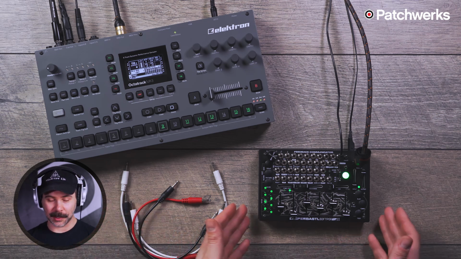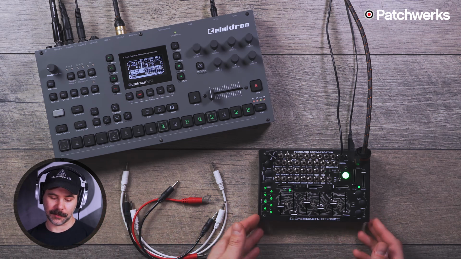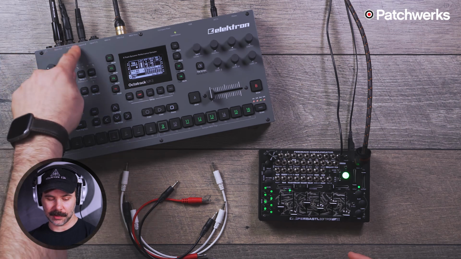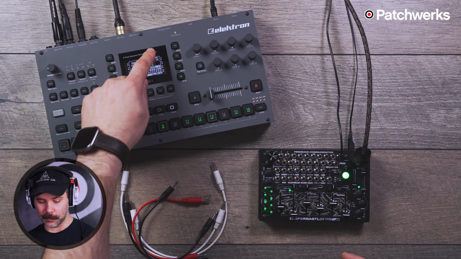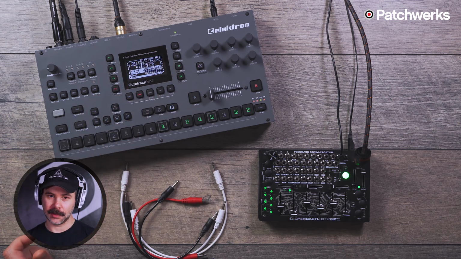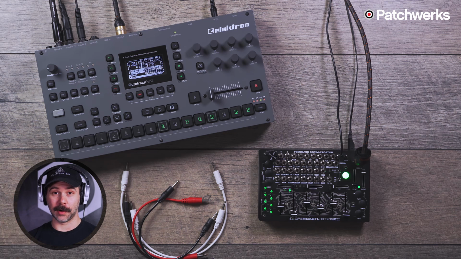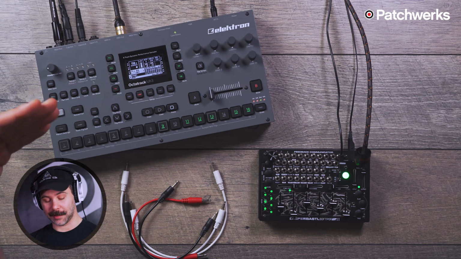So I have the incoming audio of the Softpop 2 going into the Octatrack's A input of its 4 inputs that it has. It's going into what is called a thru machine, which is just a way to process incoming audio, and then also passing through a neighbor machine, which is another way to process incoming audio or internal audio. It processes the track prior to it.